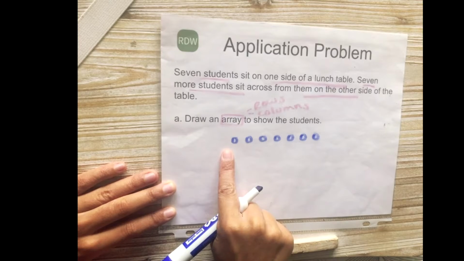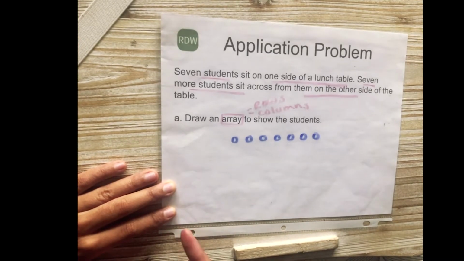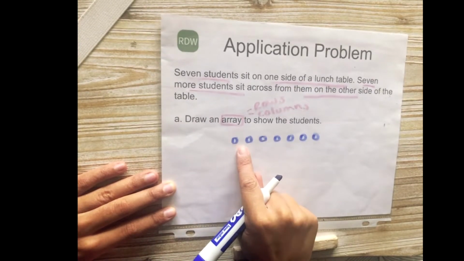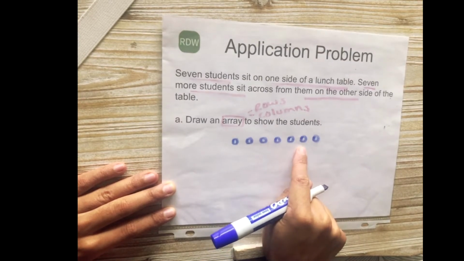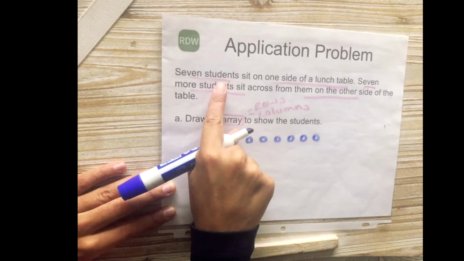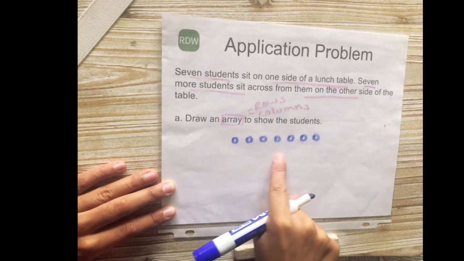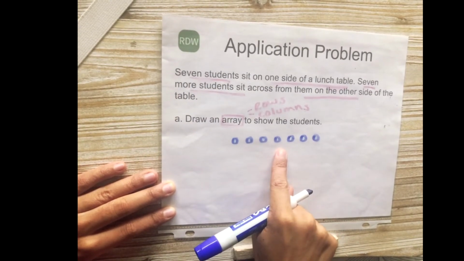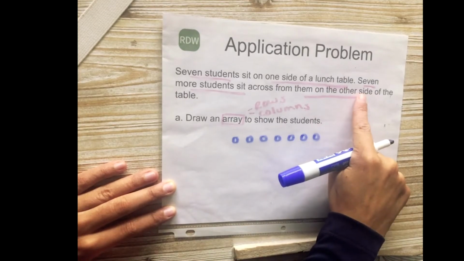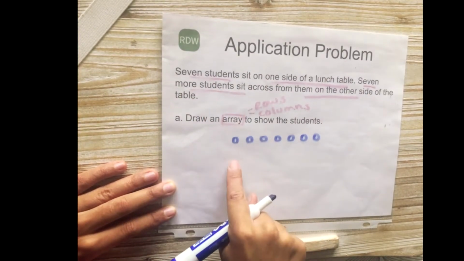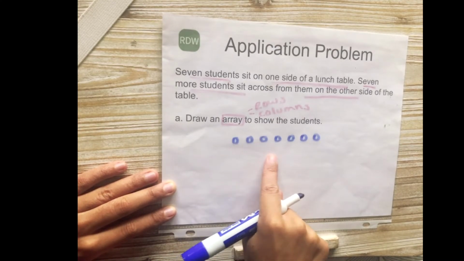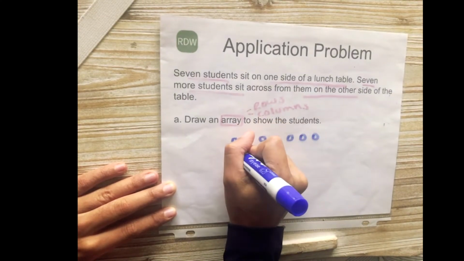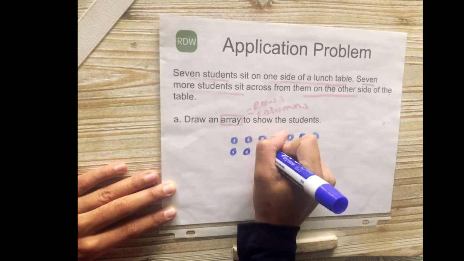Now I'm going to go back and double check to make sure that I have 7 students. 1, 2, 3, 4, 5, 6, 7. So that's the first group of students that sat on the side of the lunch table. Now, I know that 7 more students came. So if I'm making an array, I need to have the same number of rows and the same number of columns. So I'm going to go ahead and add 7 at the bottom.